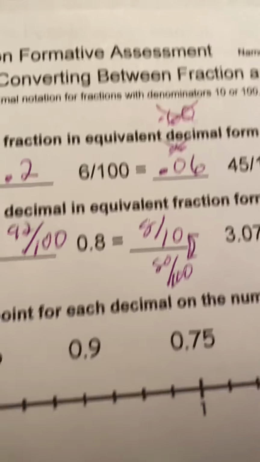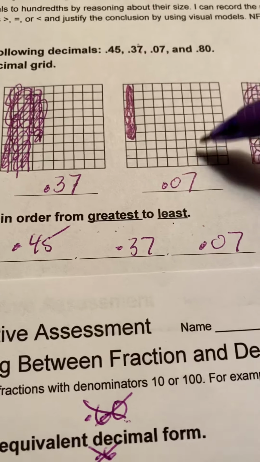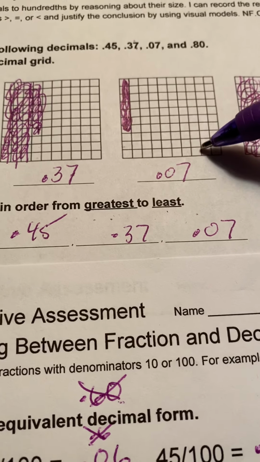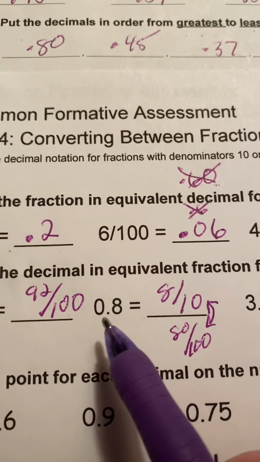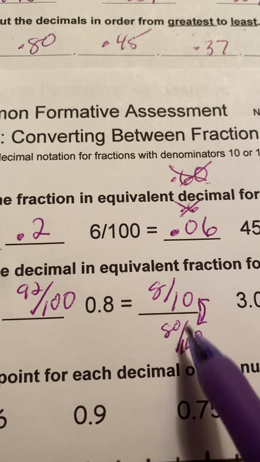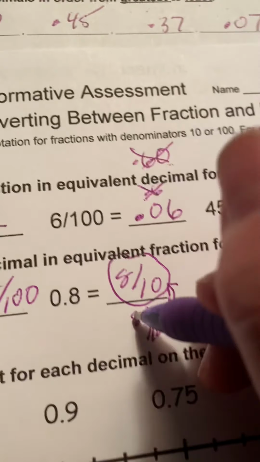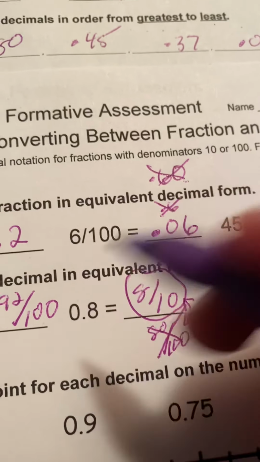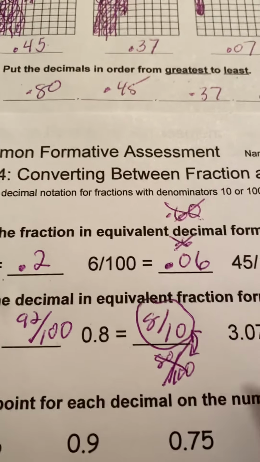They're the same thing. If I colored in 8 bars up here, or I colored in 80 bars up here, all right? I have the same number, but this is asking you to write 8/10. Only one of these two fractions is 8/10, and it's this one right here. 80/100 is not 8/10. So when they're asking you for something in particular, make sure you're putting the right one down, okay?